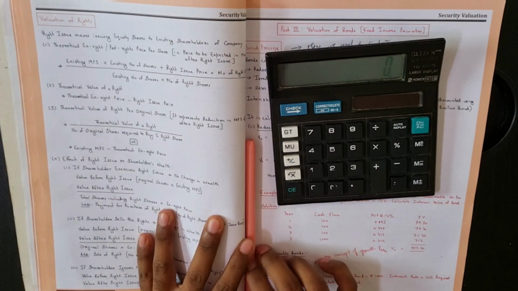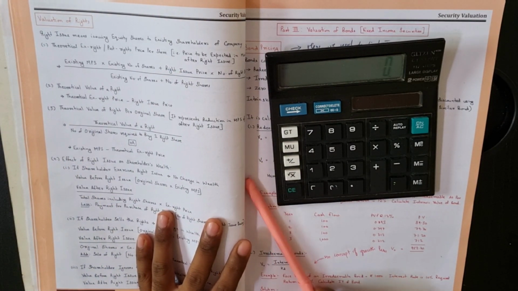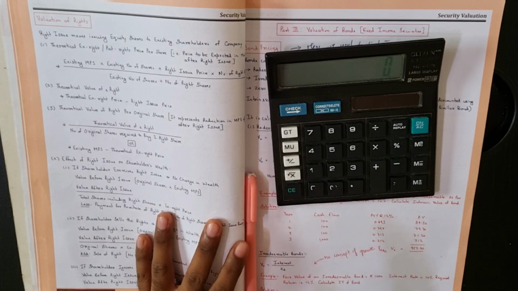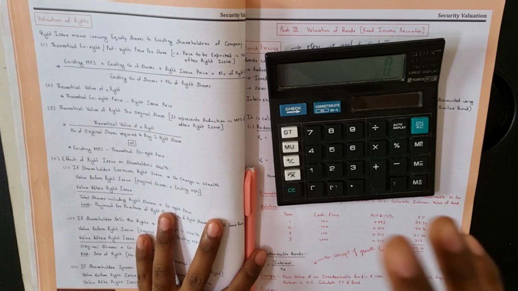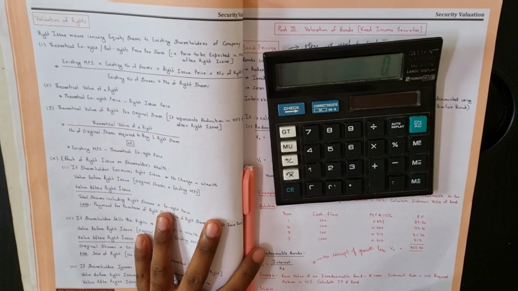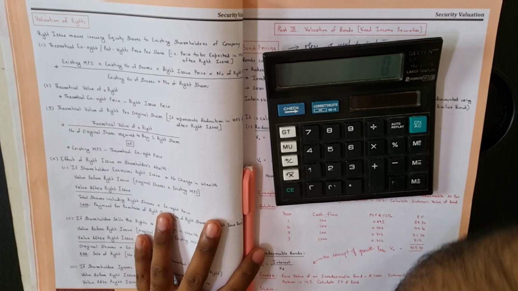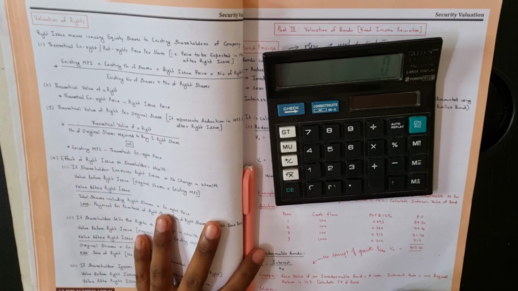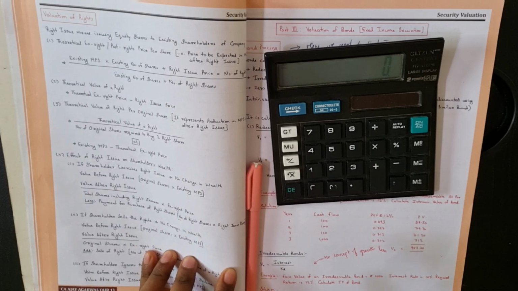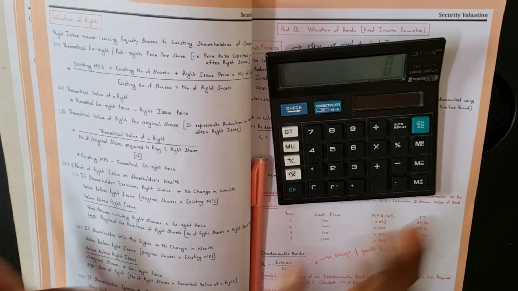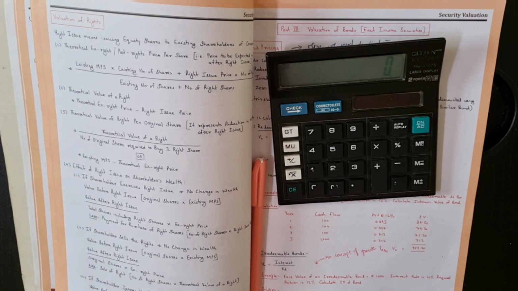Effect of right issue on shareholders' wealth. If the shareholder exercises the right, that is, if he buys the right shares, there will be no change in wealth. If he sells the right, then also there will be no change in wealth. But if he ignores the right issue and doesn't do anything, his wealth will decline. How? We will see it.